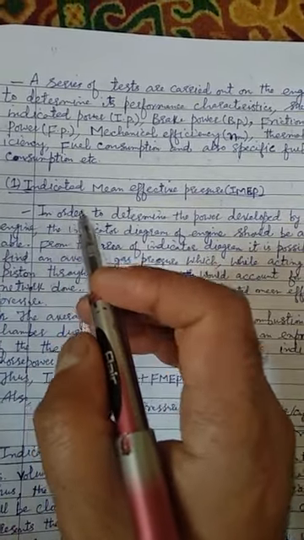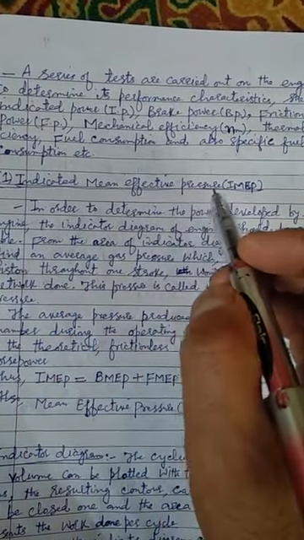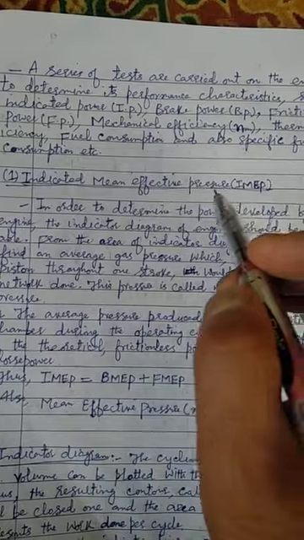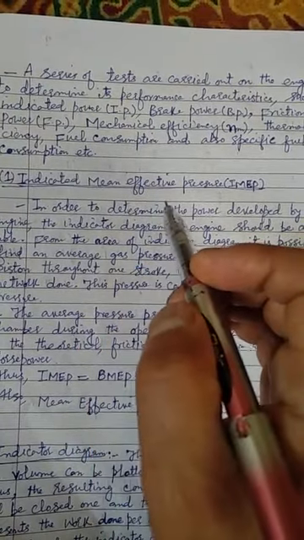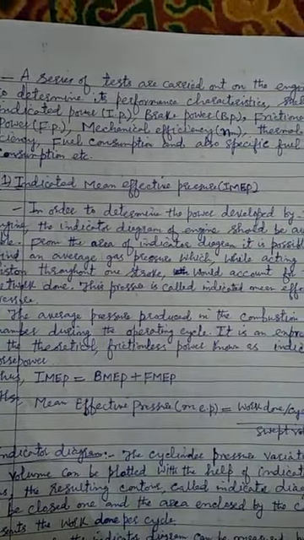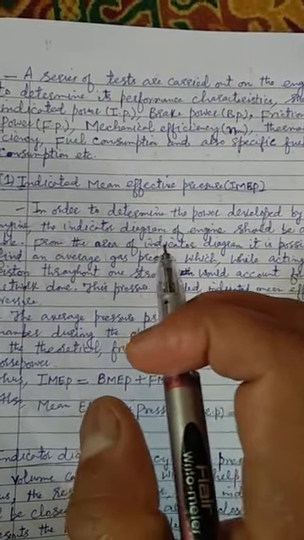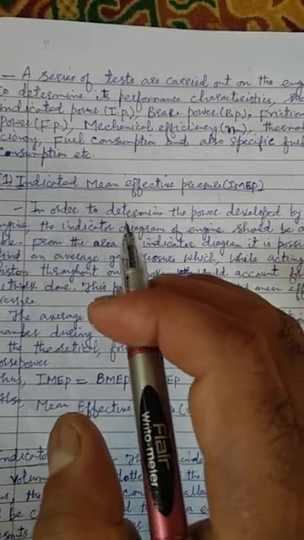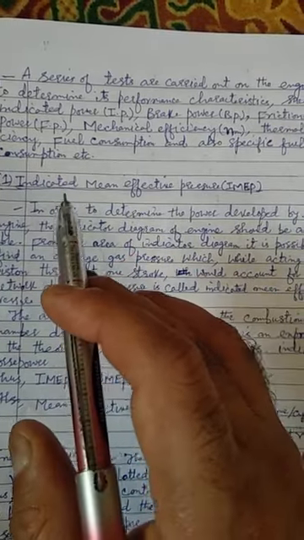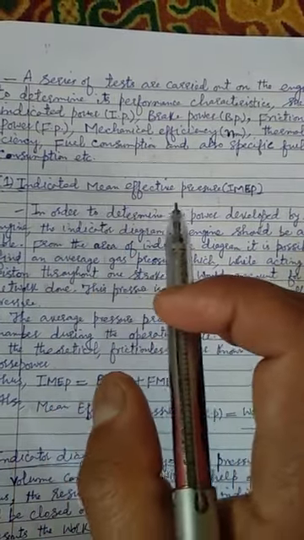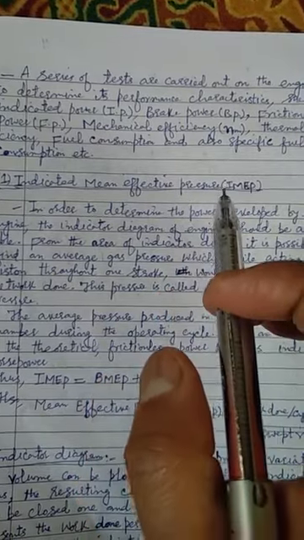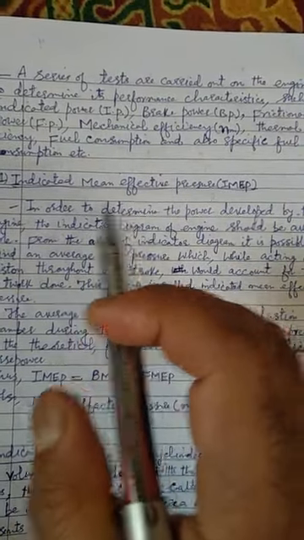So first is indicated mean effective pressure. It is designated as IMEP. So what is this indicated mean effective pressure? It is related with the indicated horsepower. I will discuss later what is indicated horsepower, but for the time being, from its word meaning, it is associated with the indicated horsepower. Now what is the definition of this indicated mean effective pressure?